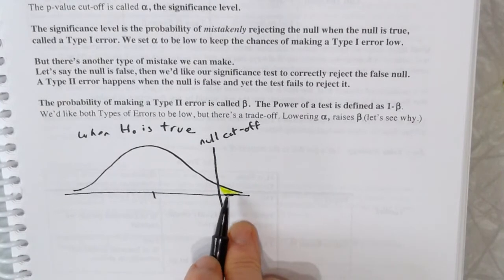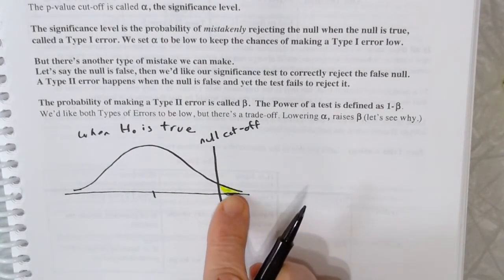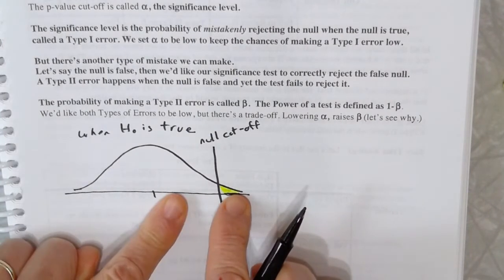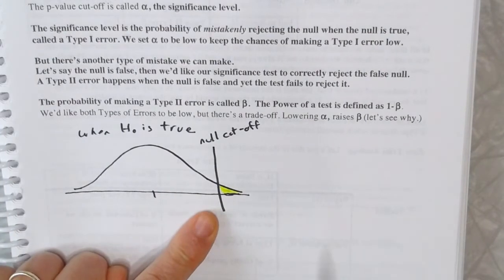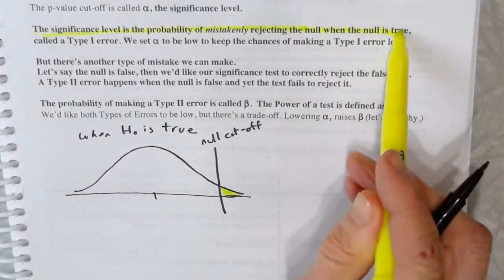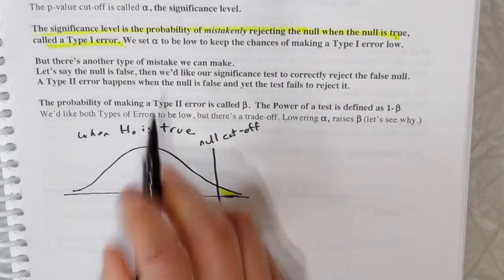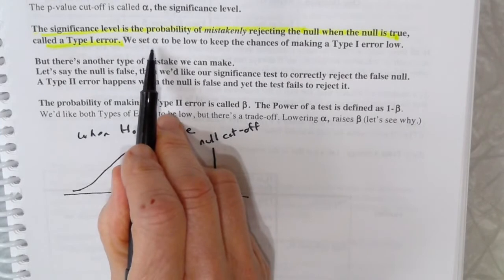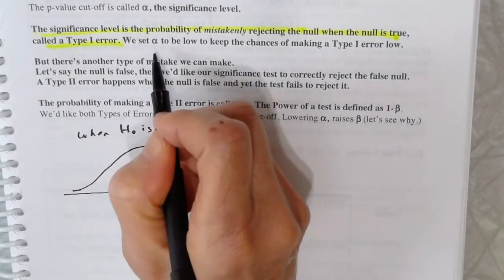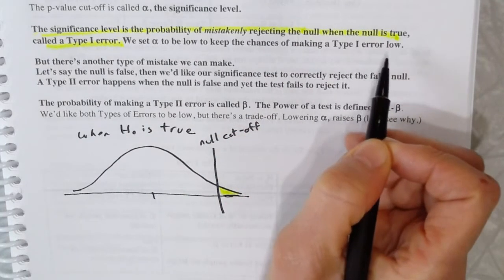So that's really what we're saying, we're accepting a 5% level of error because we're going to be wrong to reject the null. So this is called a type 1 error, rejecting the null when the null is true. So that's what I say here. The significance level is the probability of mistakenly rejecting the null when it's true, and it's called a type 1 error. And alpha is another name for the significance level, and so it's set low to keep the chances of making a type 1 error low.